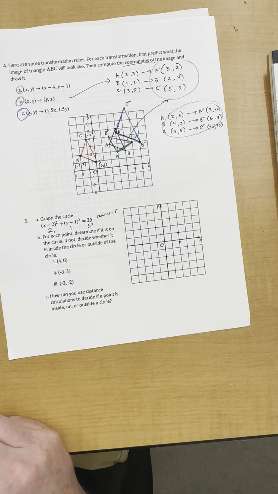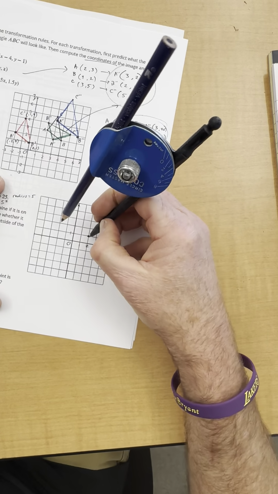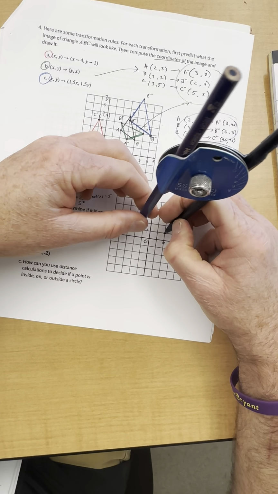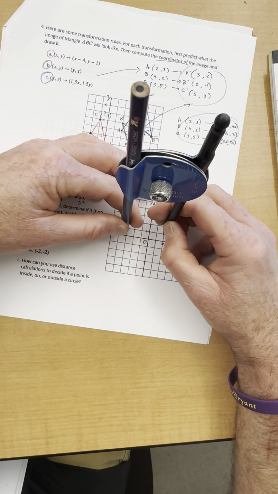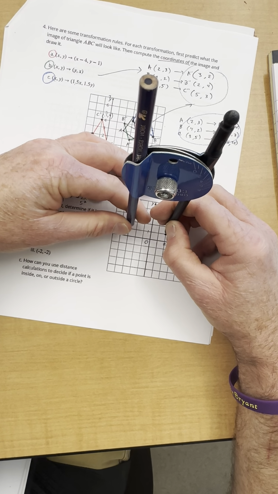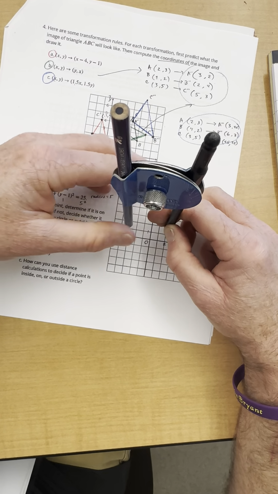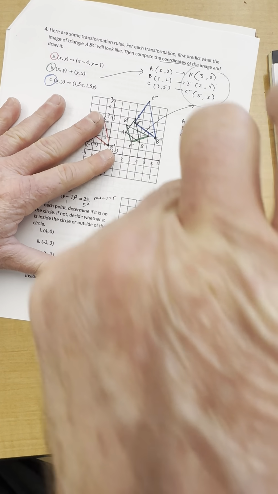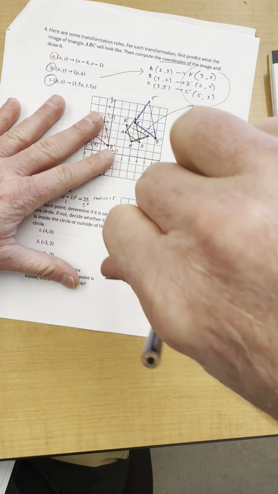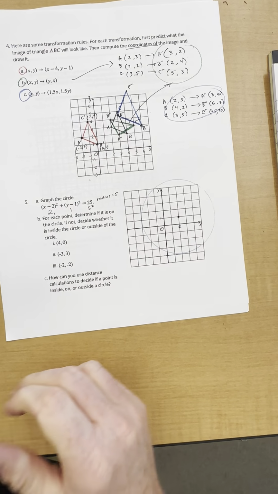And we've got to graph it. So here we go. Compass is the easiest way.